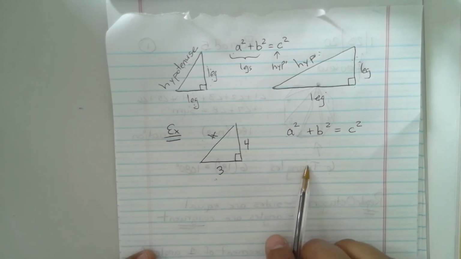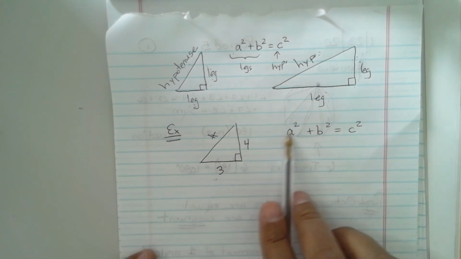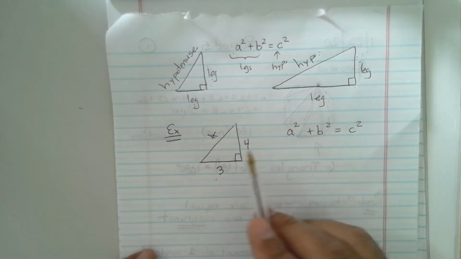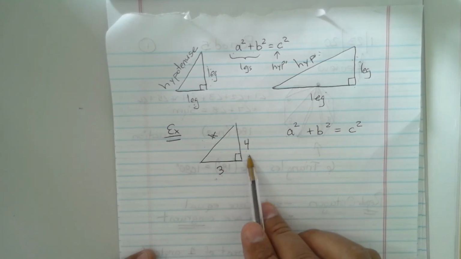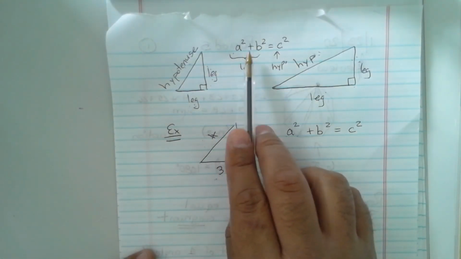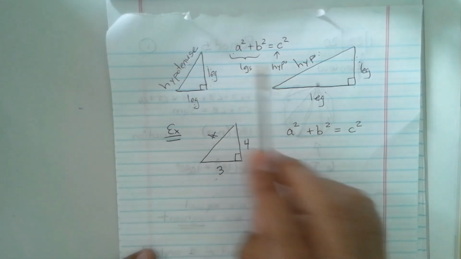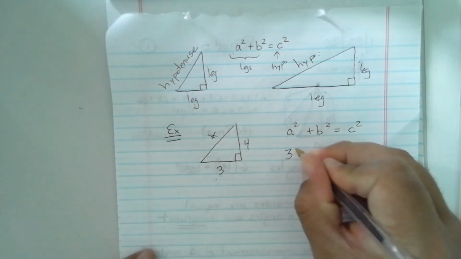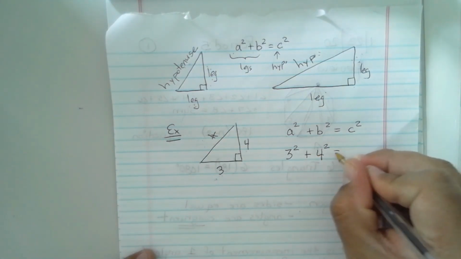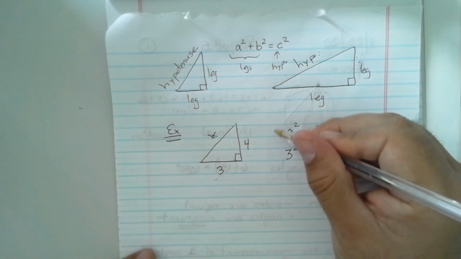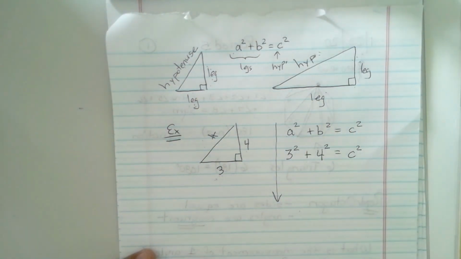Why? Because what is 3 plus 4? What's 4 plus 3? It doesn't matter which one you put as A or B, as long as we know, is 3 a leg, yes or no? Yes. Is 4 a leg, yes or no? Yes. So look up here. My legs are what? My A and B, right? So I'm going to go ahead and plug them in. This is 3 squared plus 4 squared is equal to C squared. Remember, guys, that we're working going down.